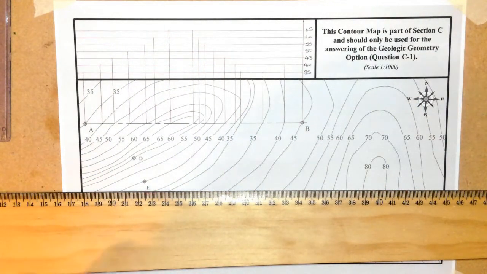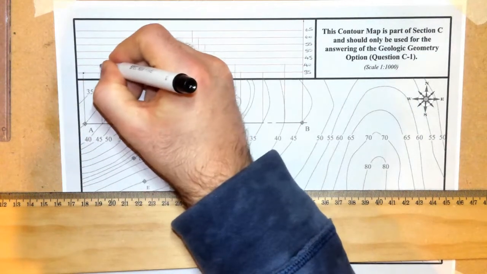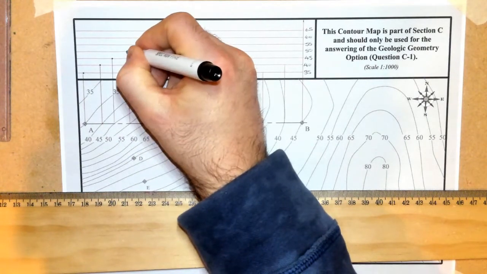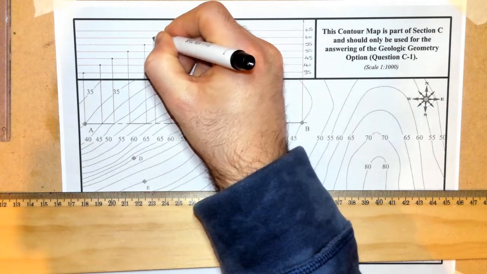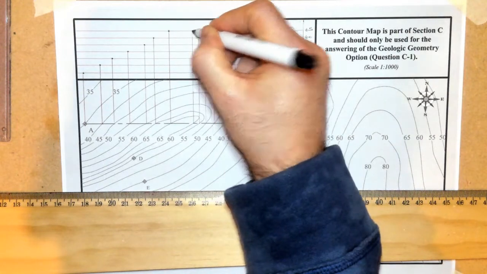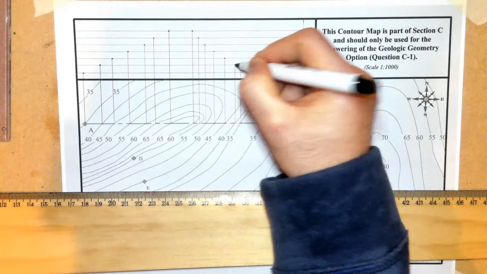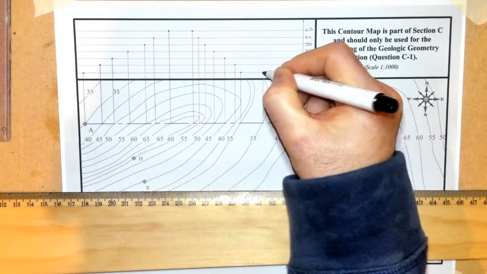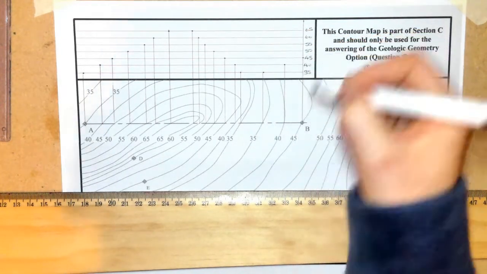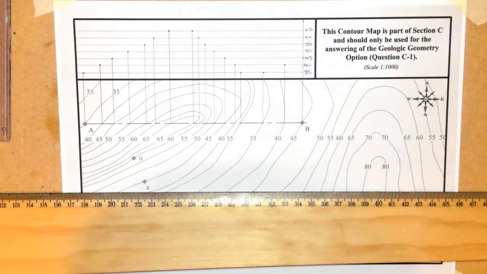What I like to do is identify those marks, just so it shows me the profile of the land. The last one was 45, so you can see the profile of the land is taken there, so I'll quickly sketch that in.